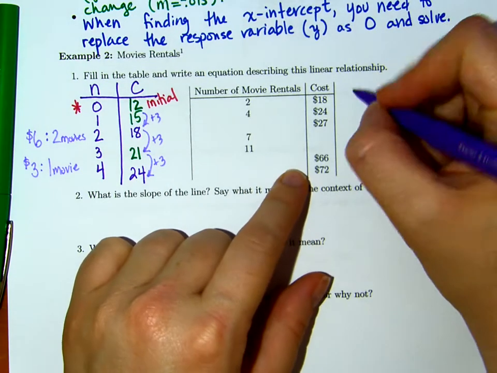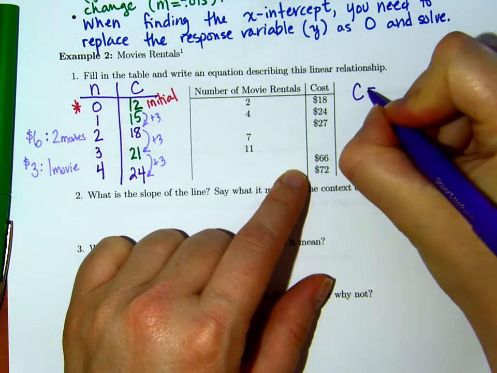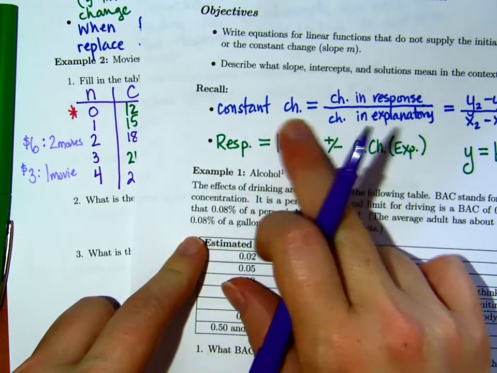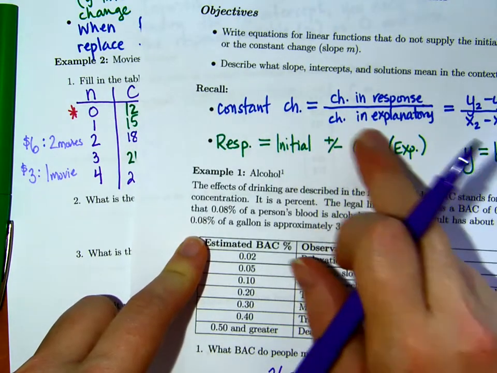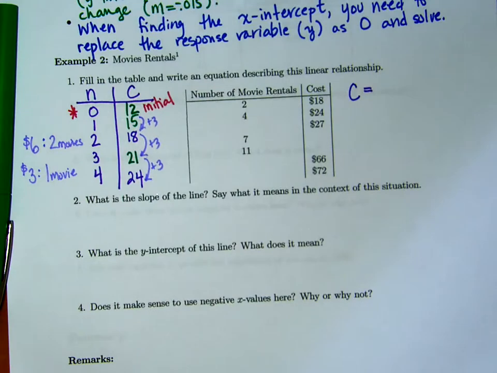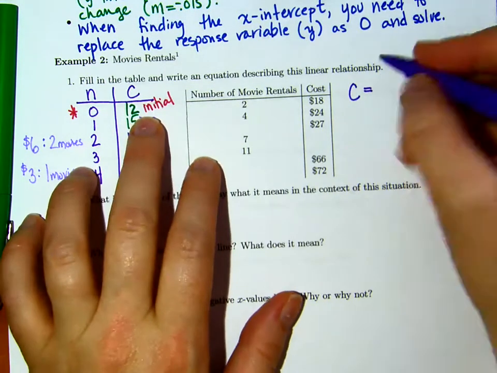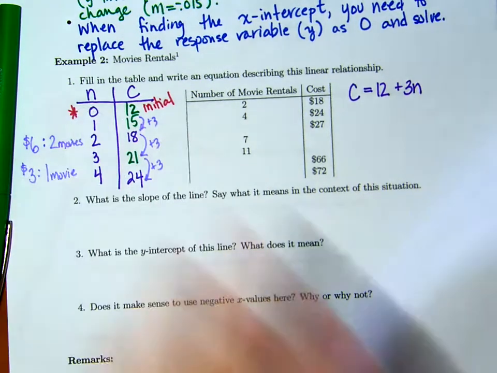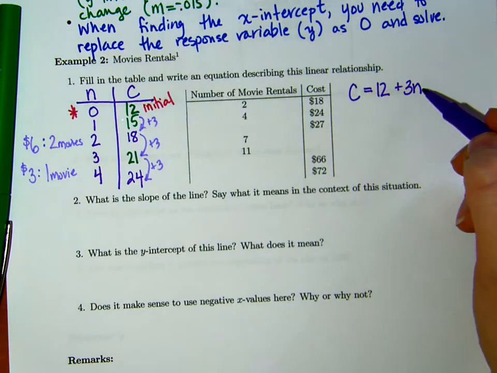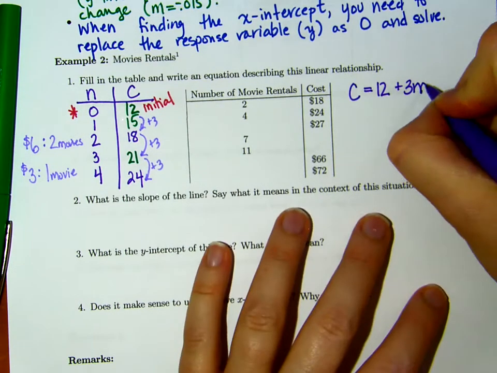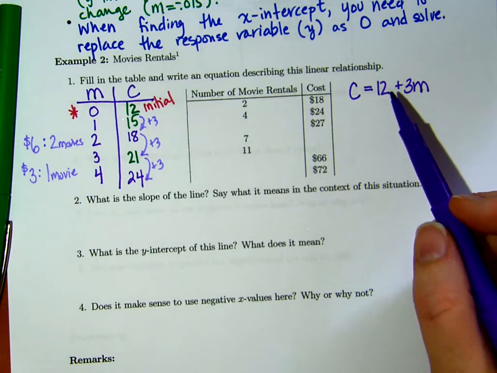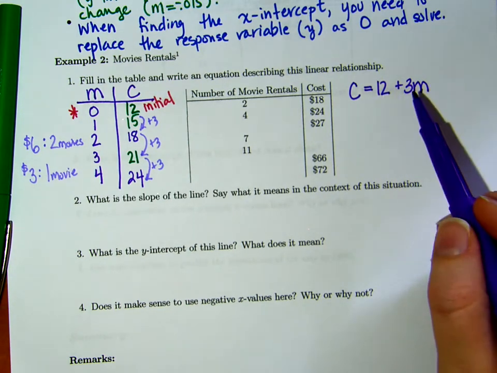Okay, so for our equation, cost, which is our response variable. Our response is cost. Our initial is $12 plus the constant change times the explanatory. So the cost is equal to the initial $12 plus $3 for each movie. I guess we could have put an M for movies rented. Instead of number of movies, I'm going to call it M for movies. So initially it's $12 and then $3 for each movie.